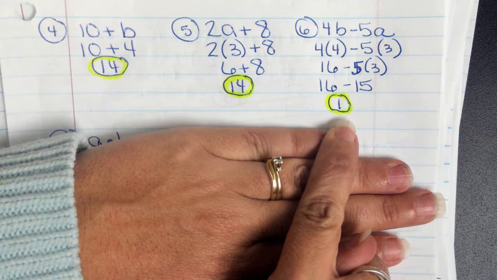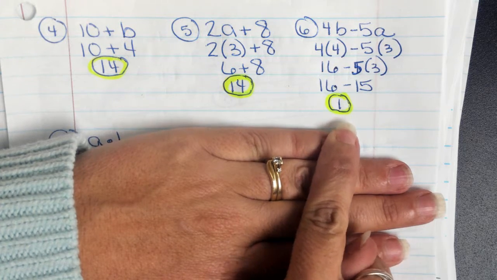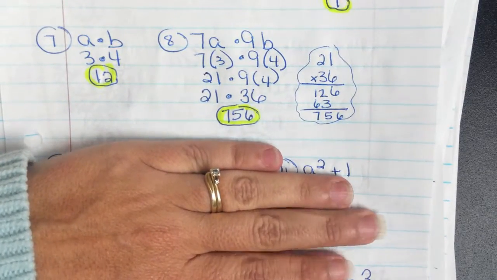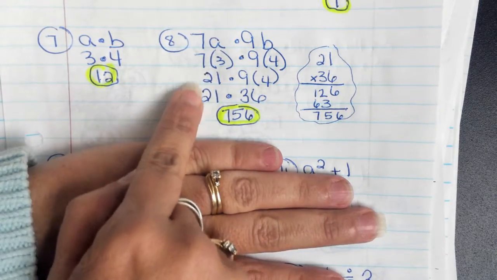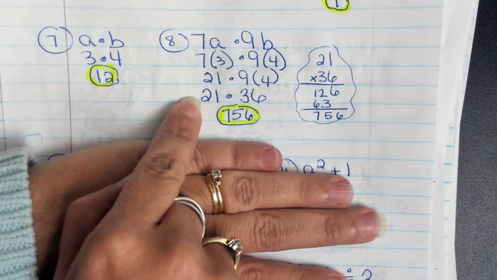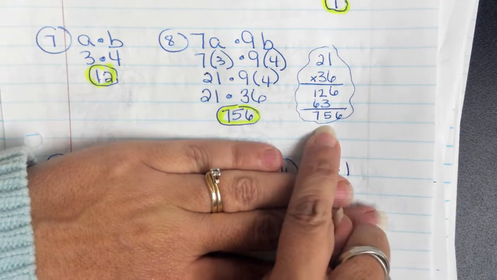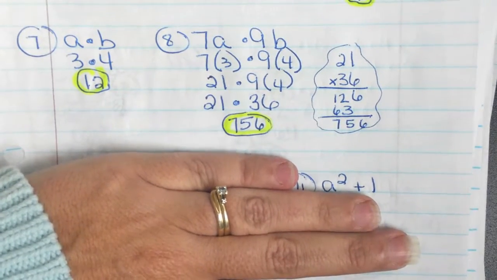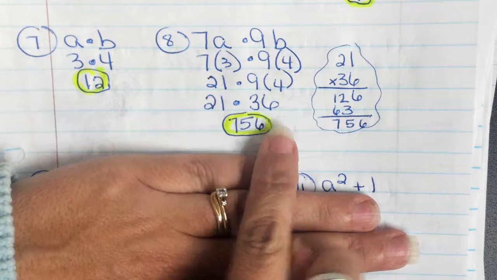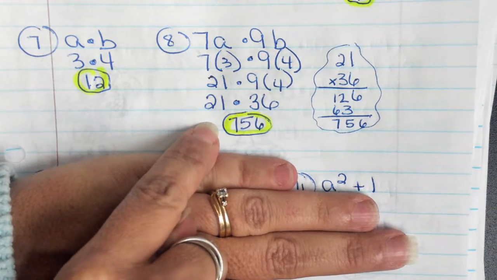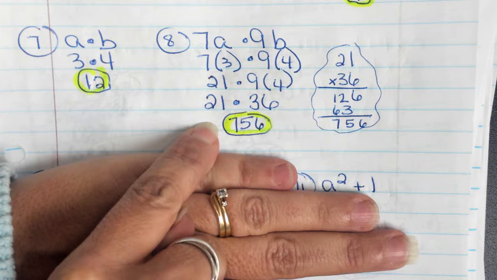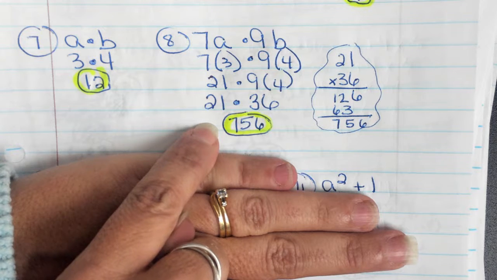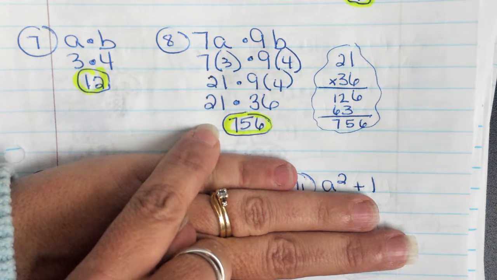It's okay. Just stick with me, guys. Okay. Here we go. 7 and 8. On 8, one of the most missed ones, but it hasn't been how to do it. It's been the 21 times 36. It's 756. We got to be able to do that math. Any questions on 7 or 8? I'm trying. Nobody's got a question. Listen, if you missed it and you can't find your mistake, let's figure it out together.